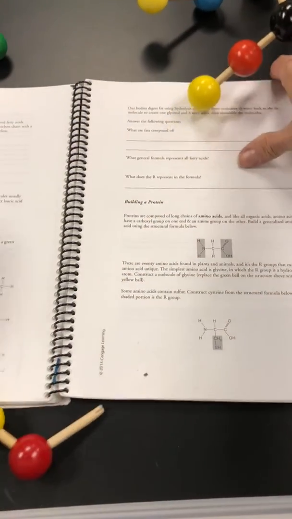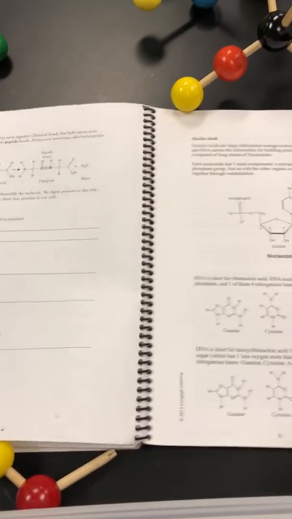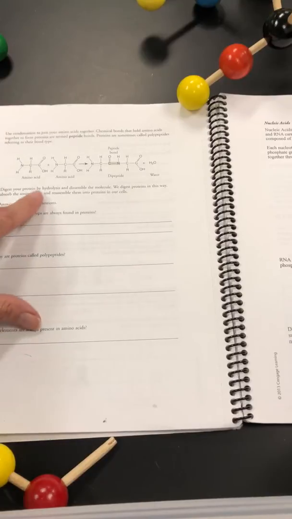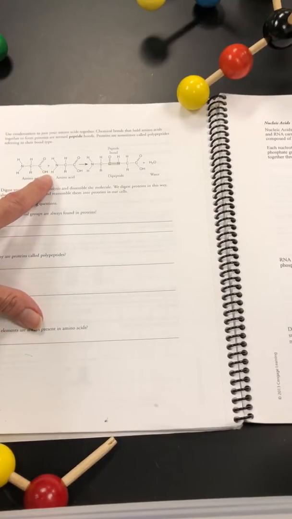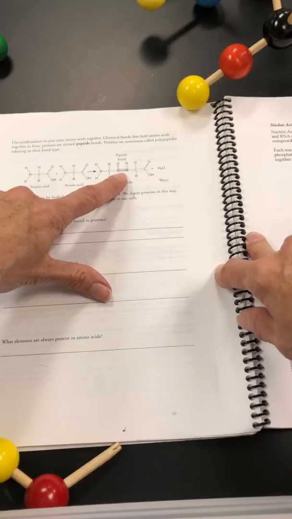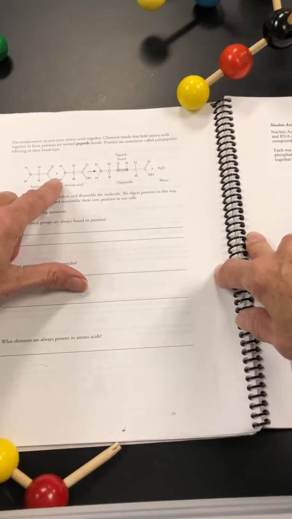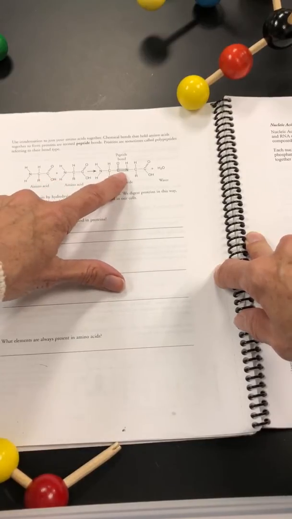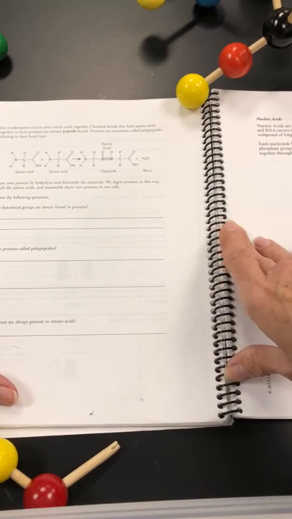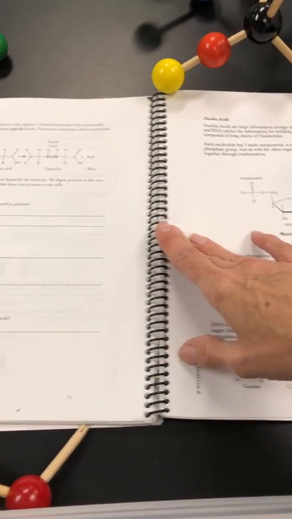Okay, finally, we are doing page 38 here. Page 38 is talking about, once again, how we lose water, H2O. When H2O is lost, we have a bond called the peptide bond. But you have to lose that water molecule in order to make a peptide bond. That is called dehydration synthesis or a condensation reaction. So you can answer these questions by reading.